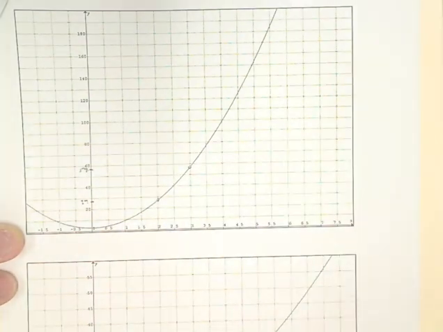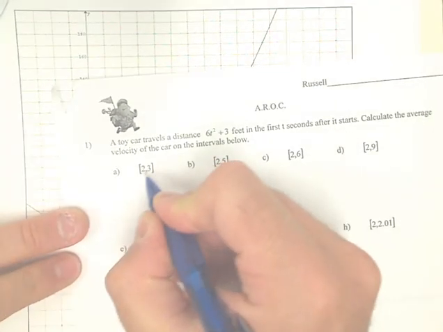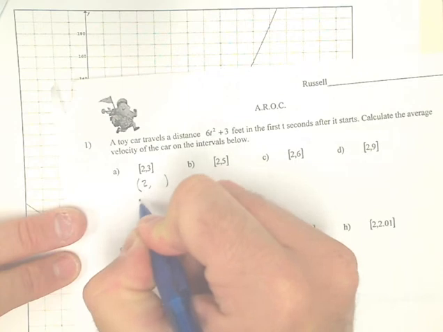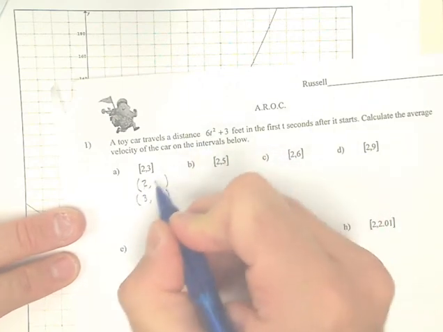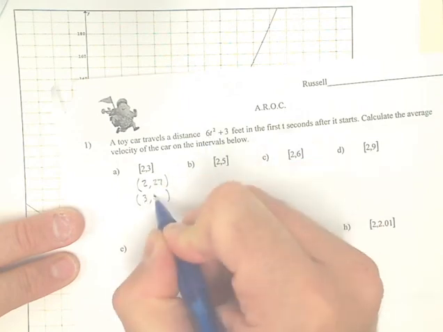Now mathematically, what did we just do? These are both x values, so you may want to rewrite them as coordinate points. We plugged 2 into that equation and we ended up getting 27. We plugged 3 into that equation and we ended up getting 57.